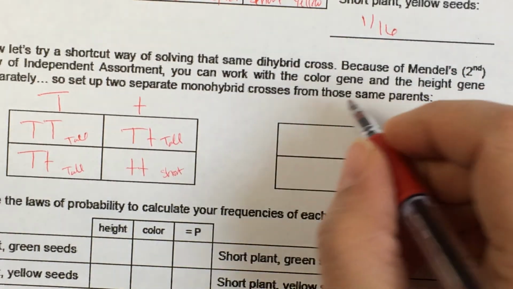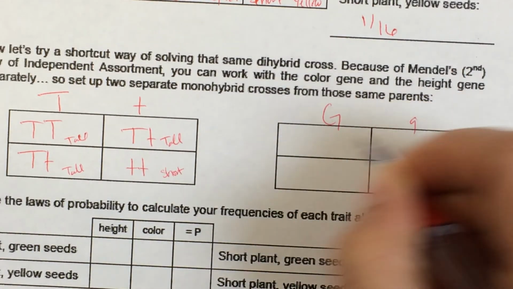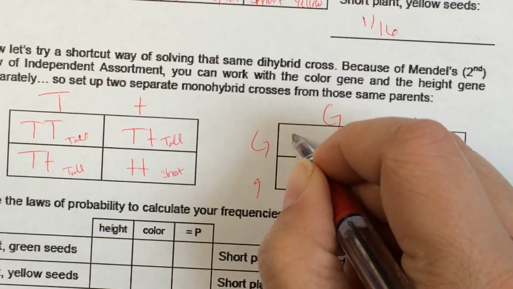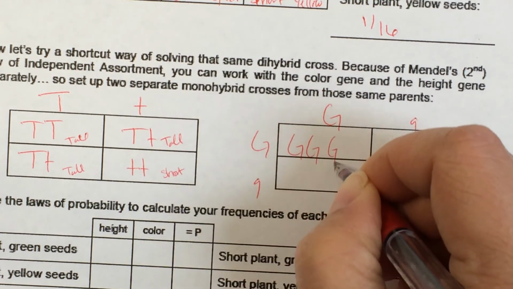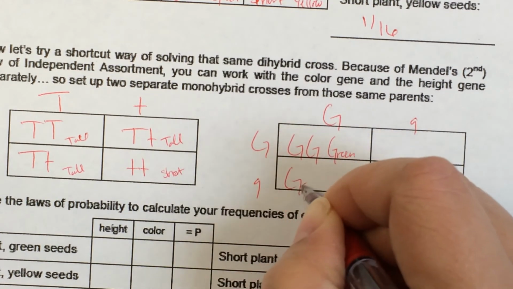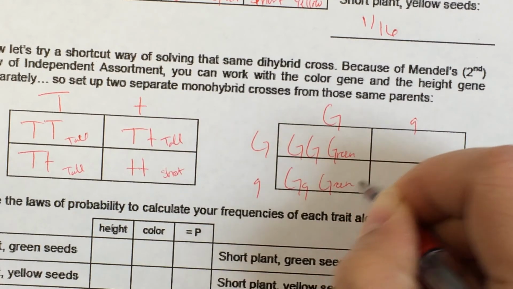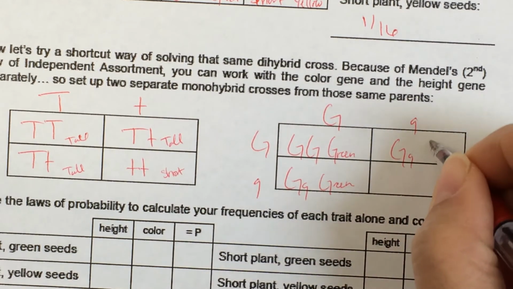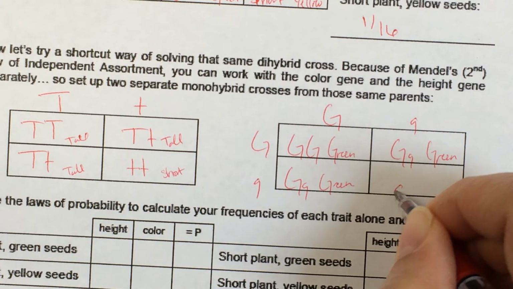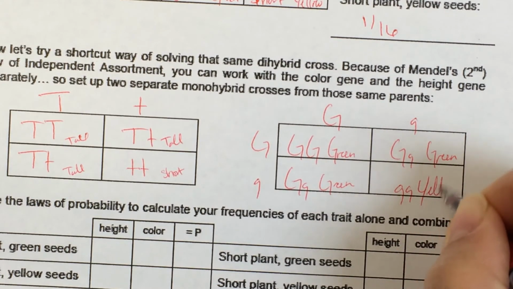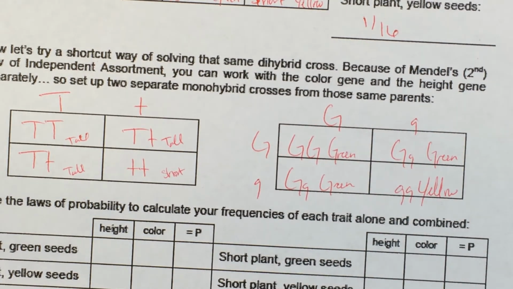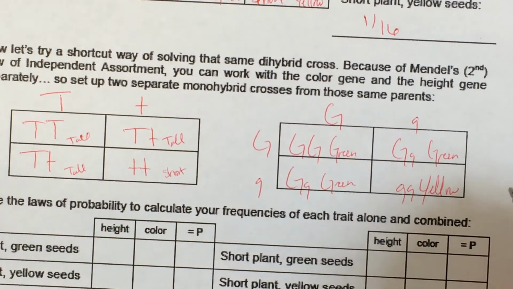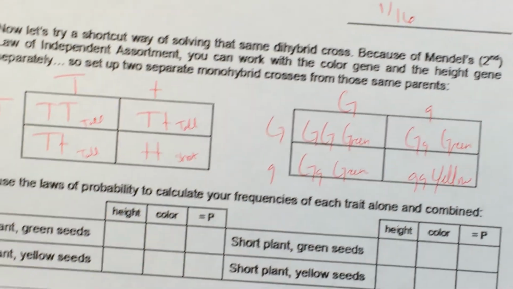And then we also work out our color gene. So big G, little g, that's green. Big G, little g, that's also going to be green. Big G, little g is green. And little g, little g is yellow.